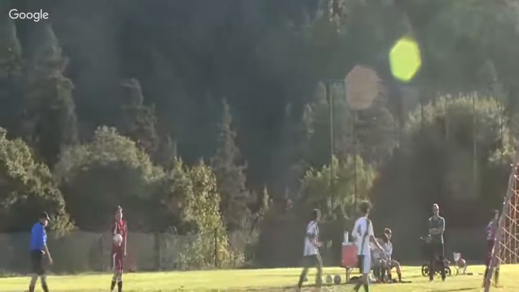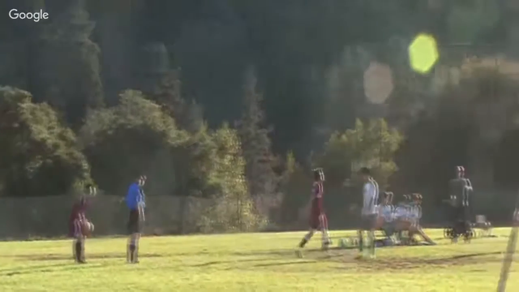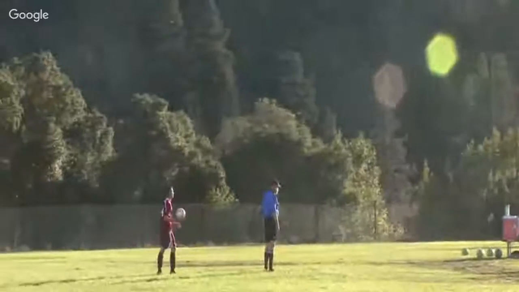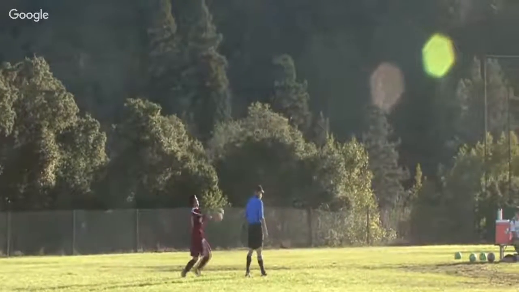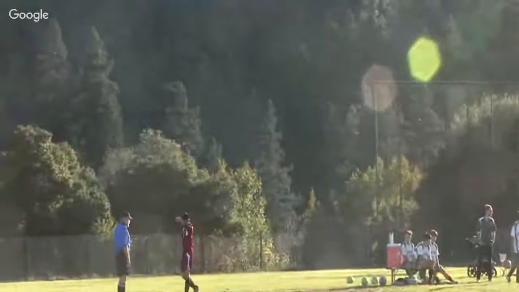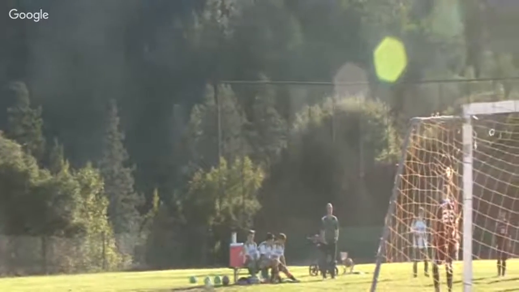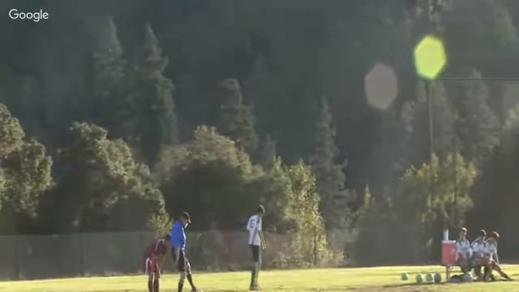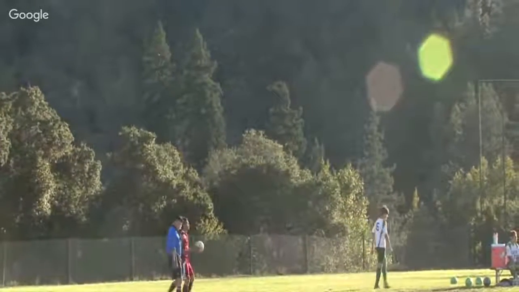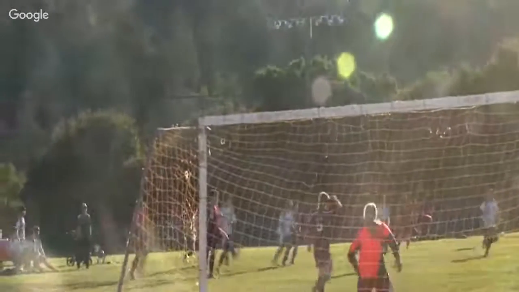The combination between Santiago and Bob gives the ball right back to the other team. So we have a throw-in violation. Look at the warning. He's trying to play too quickly. The referee lets him do it again. Gets thrown in, sent upfield.